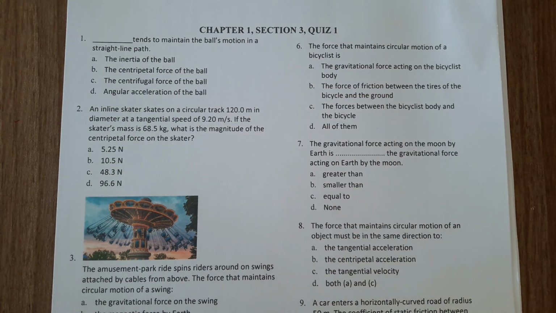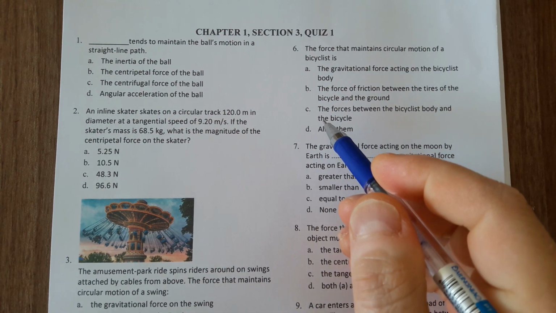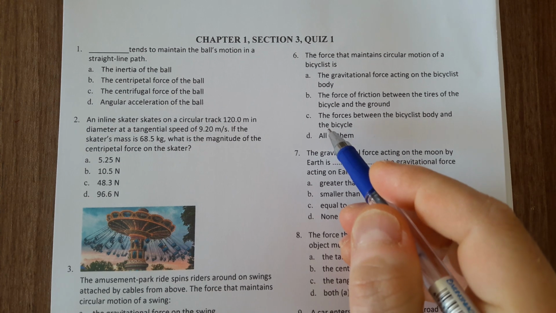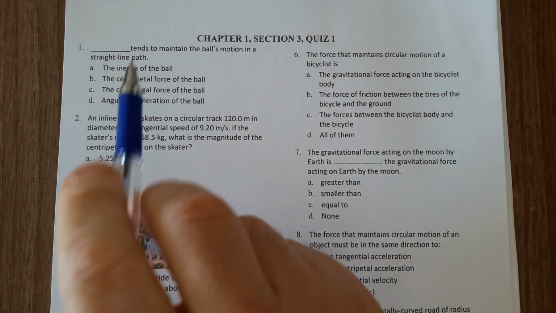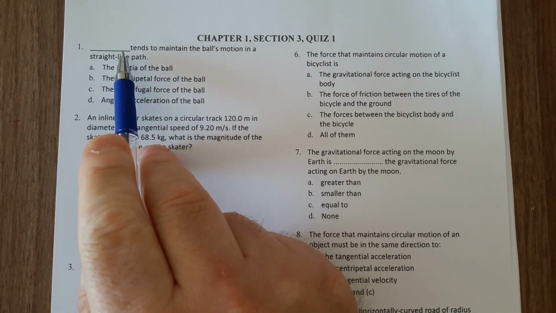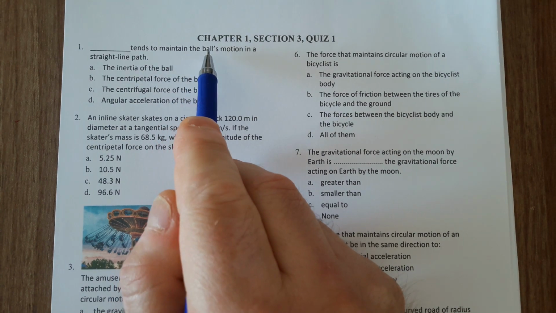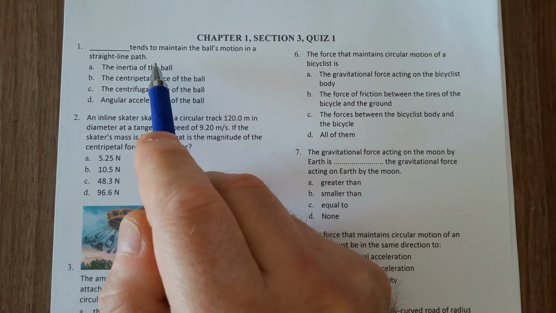All right, so this is the answer key of the third quiz, which is about chapter 1, section 3. So the first question: it tends to maintain the ball's motion in a straight line path.